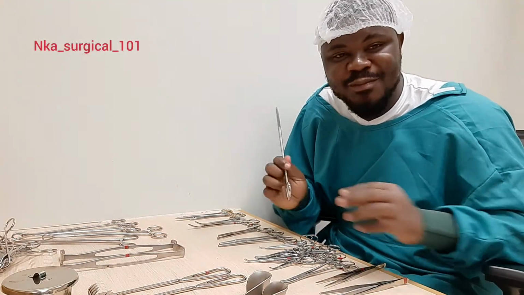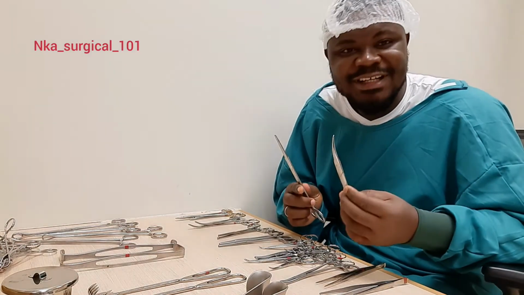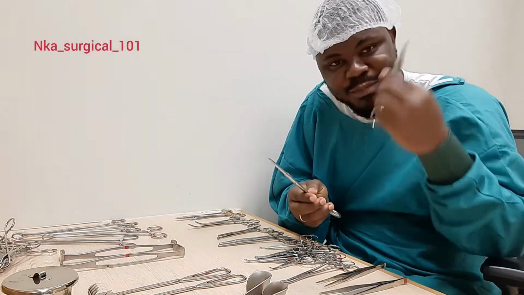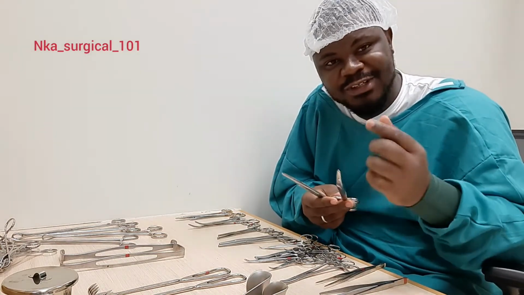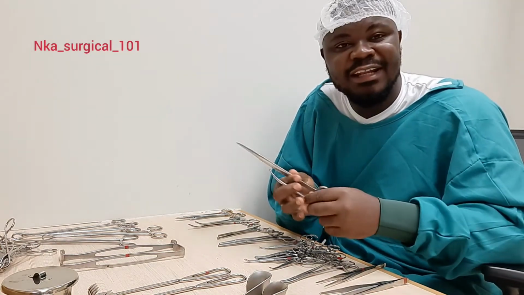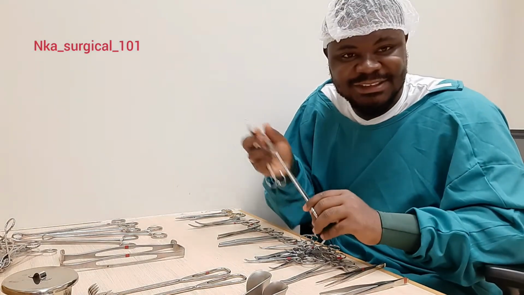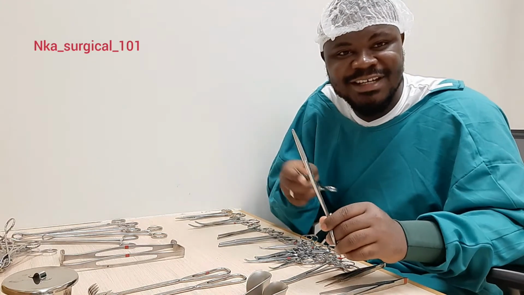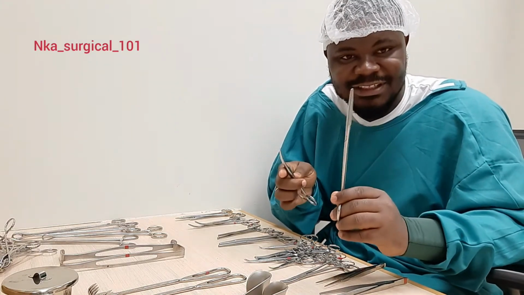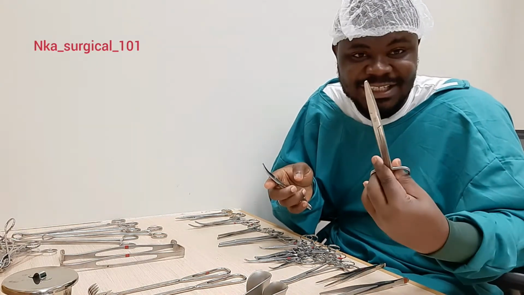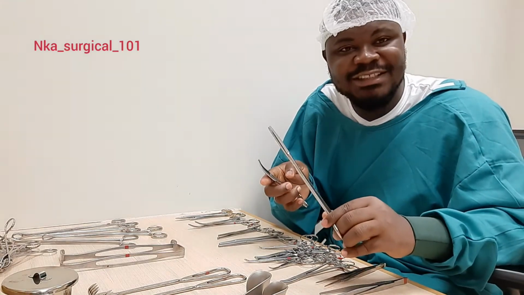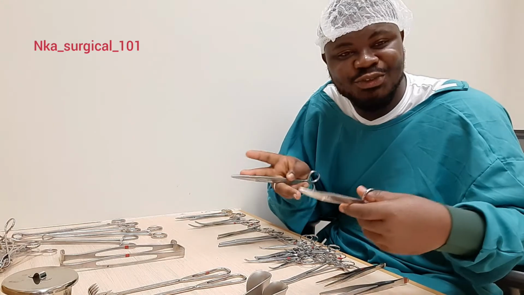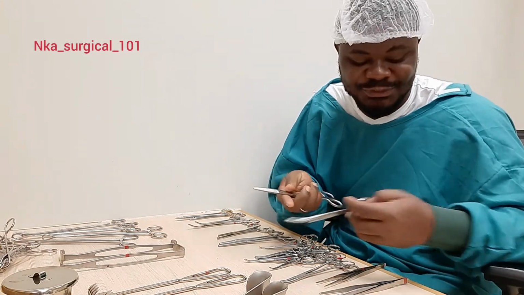The difference between the Mayo's stick scissors and the Mayo's surgeon scissors is the curvation. You see that the Mayo's surgeon scissors has a curve at the tip, and then the Mayo's stick scissors is straight. The Mayo's stick scissors or the assistant scissors is always used to cut sutures or stitch. And then the Mayo's surgeon scissors is used to cut and dissect through tissues.